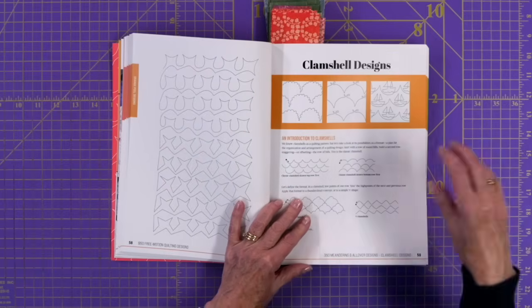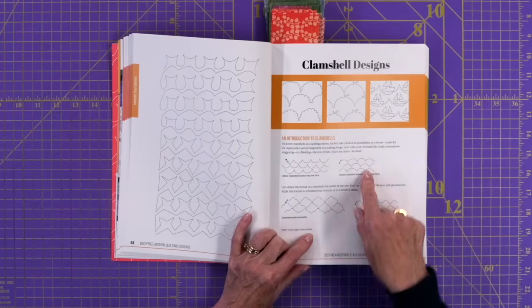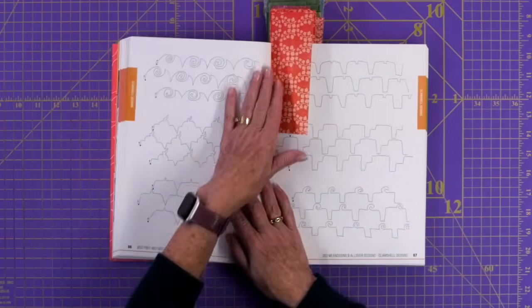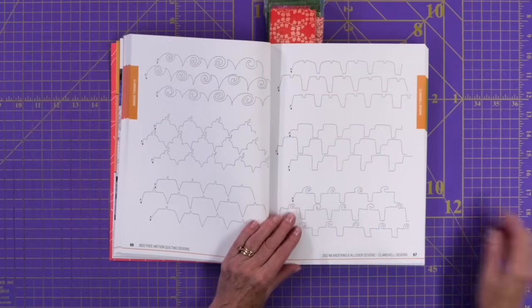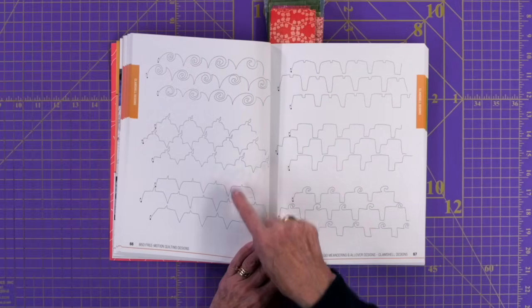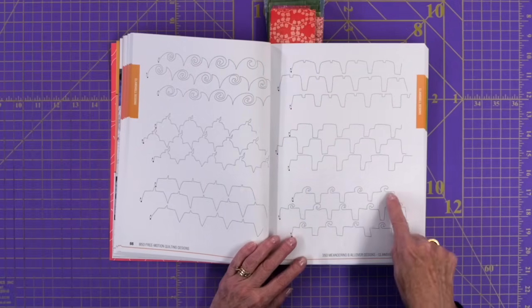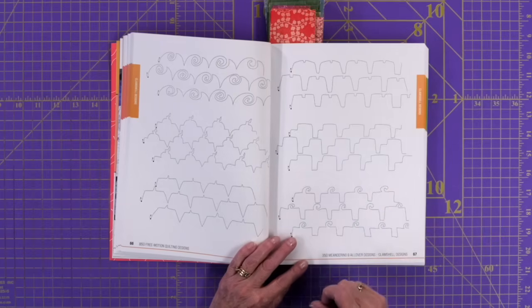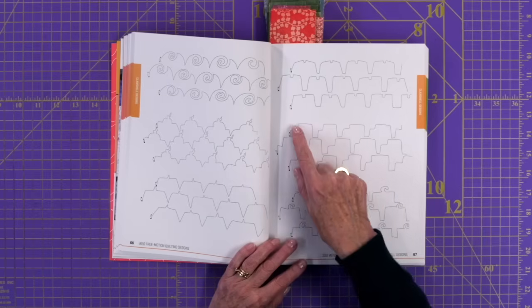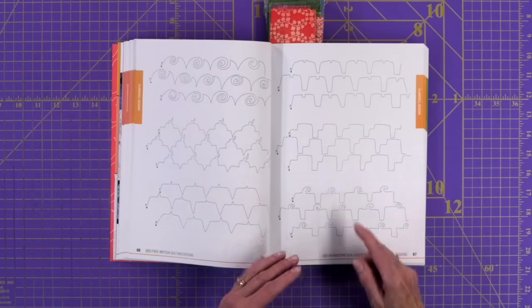Clamshells. Everybody knows what the clamshells look like, right? Your basic clamshells. Well, you can change them up slightly to create some really interesting images. You can add additional little designs at the top, something a little different when you come to the top of it, or you can even change it so that it isn't a rounded shape, but more of a squarish shape.